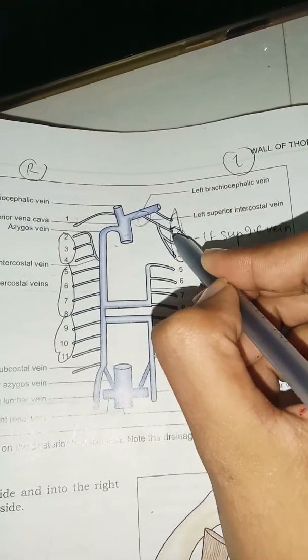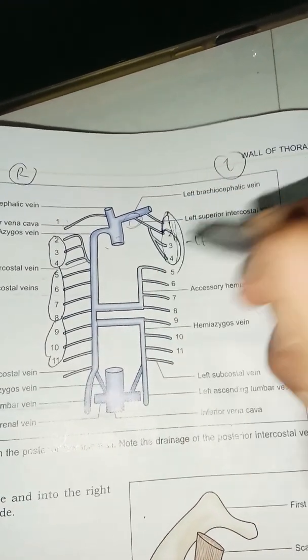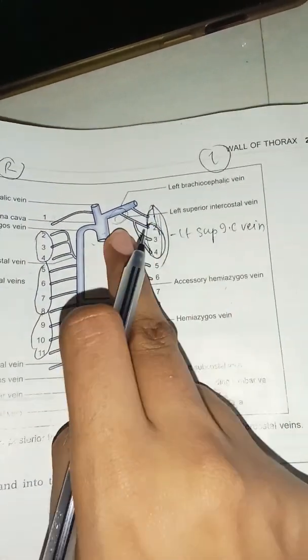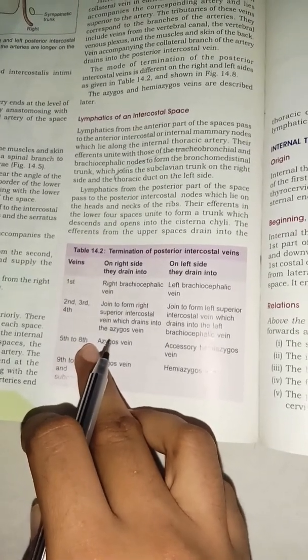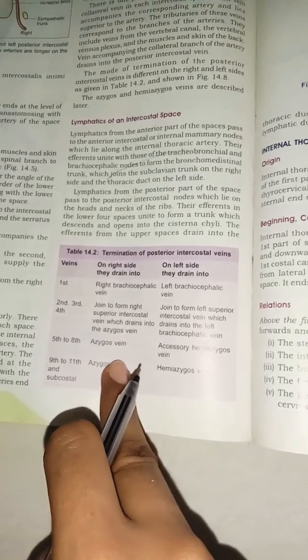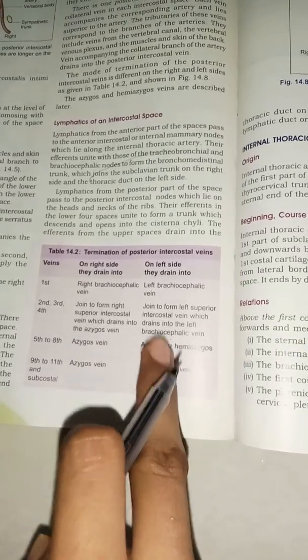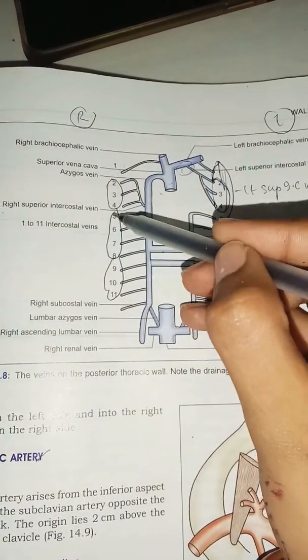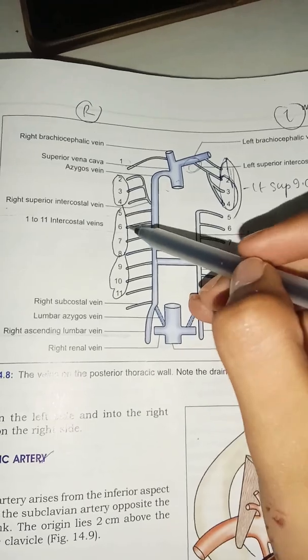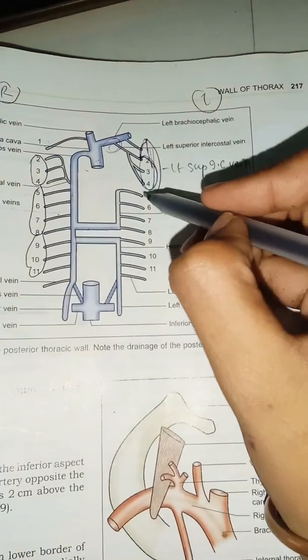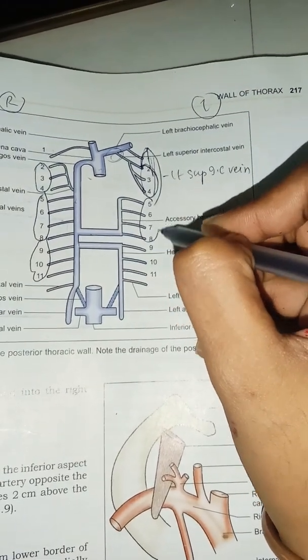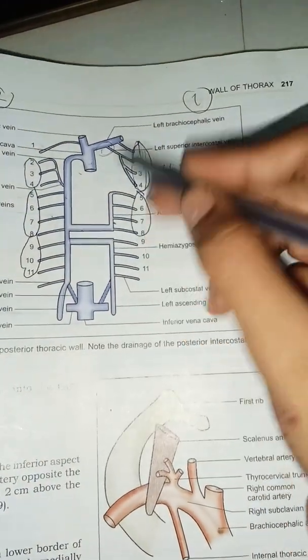So here you can also round up the first one according to the drainage we are rounding them. So 1, 2, 3, 4 all drain into the left brachiocephalic vein. And next, coming to 5th to 8th, posterior intercostal veins drain directly into the azygous vein here, but on the left side they drain into the accessory hemiazygous vein. So you can see here 5 to 8, I rounded them, they all are draining directly into the azygous vein, whereas here the 5 to 8 are draining into the accessory hemiazygous vein on the left side.